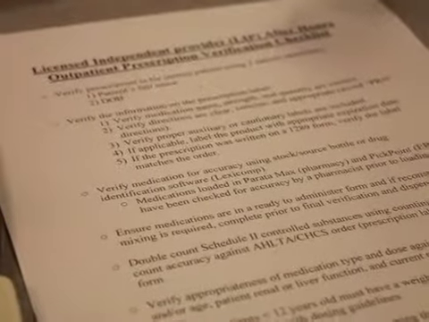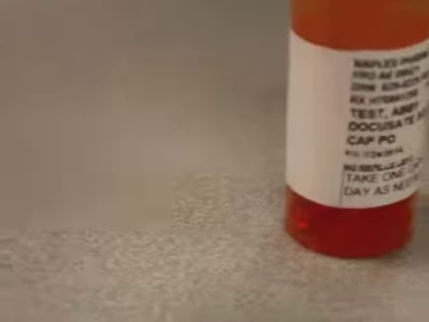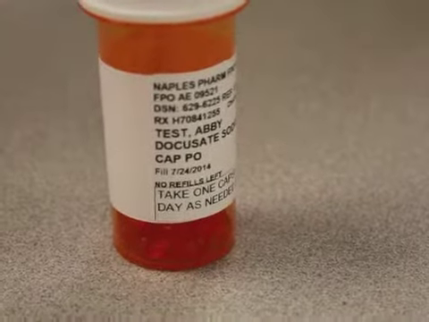No problem. The verification checklist will be available in the pharmacy, on the MSW, and in the emergency department. By using the verification checklist, you will be prepared to safely dispense prescriptions after hours.